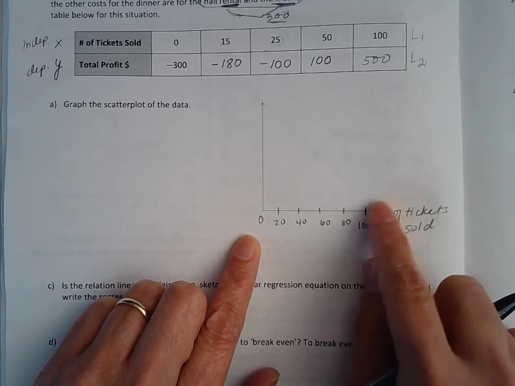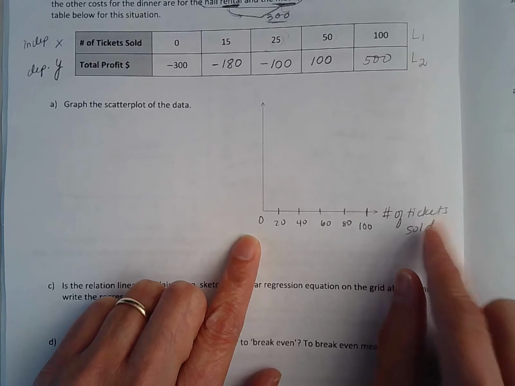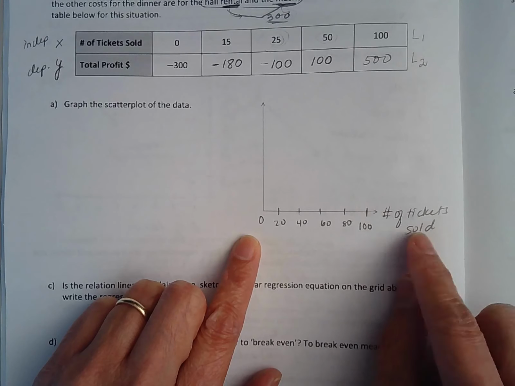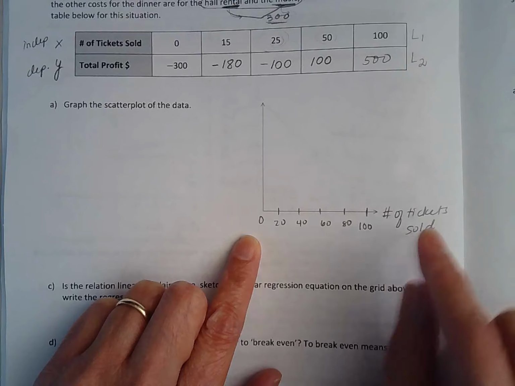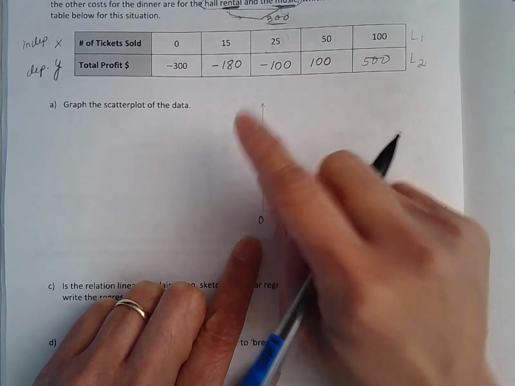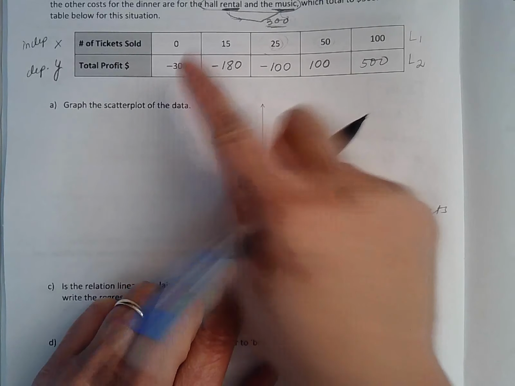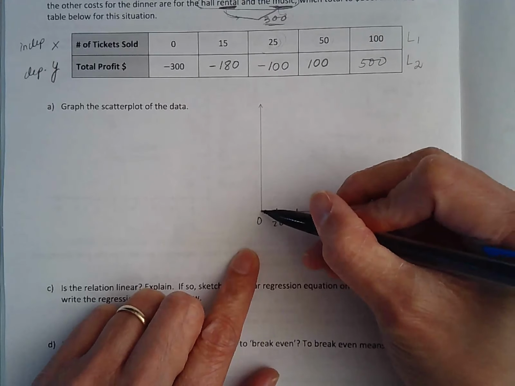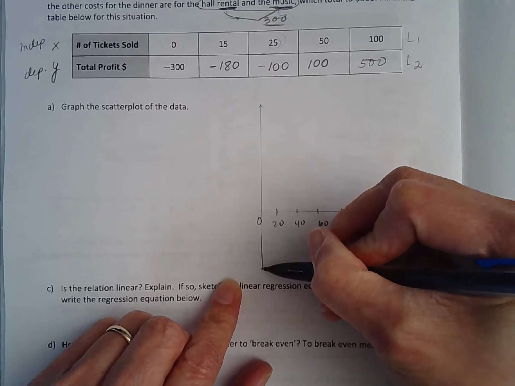We've labeled the axes. That's important, and I'm trying to emphasize this. It's important to label the axes. On the y-axis, it talks about the profit, and I see there's a negative in here. So that tells us we need to go to the negative on the y as well.